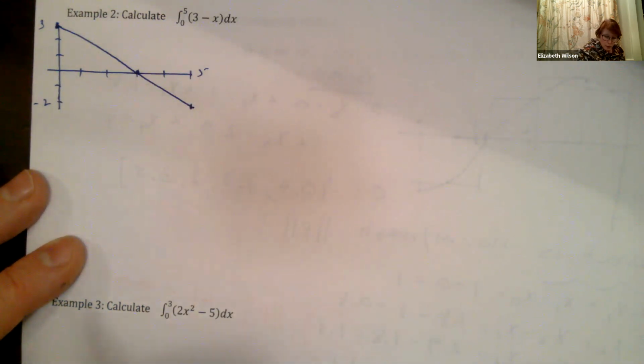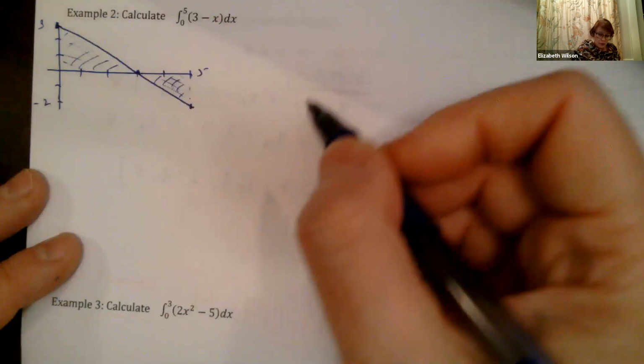Okay, so what I'm looking for is this and this. Okay, I'm going to be finding the area, these areas here. Okay, so we take that integral. This is what we're doing here. All right, so now let's go ahead and do it.